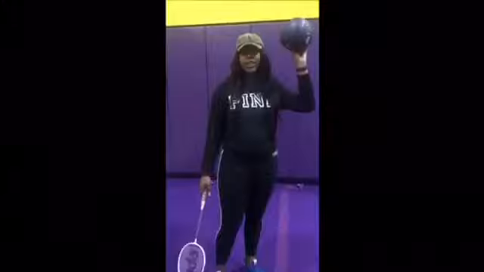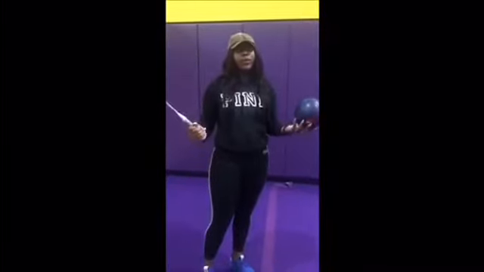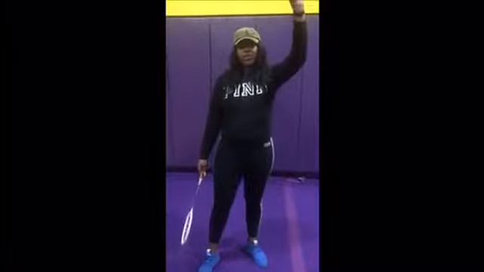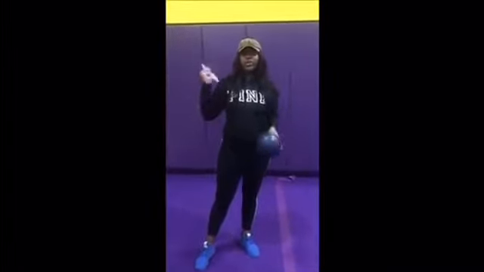Overarm striking is where the arm is above the shoulder. For example, it's going to be like tennis or racquetball. Overarm striking is where your arm is going to be above your shoulder, for example, when you swing a racket in a tennis serve.